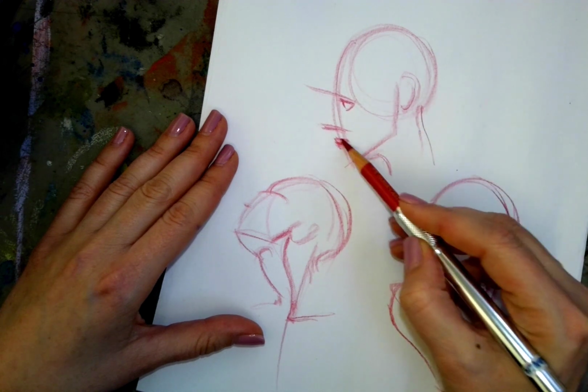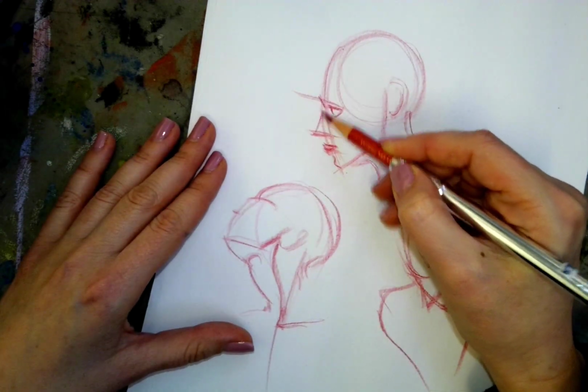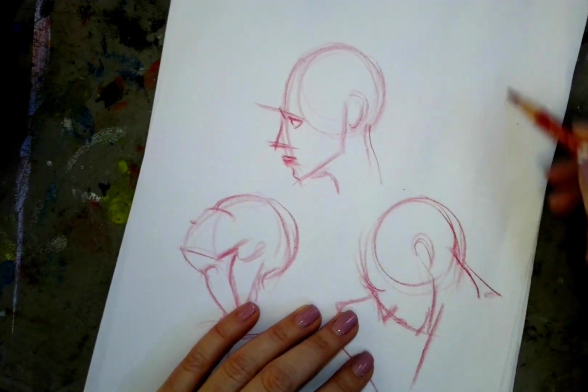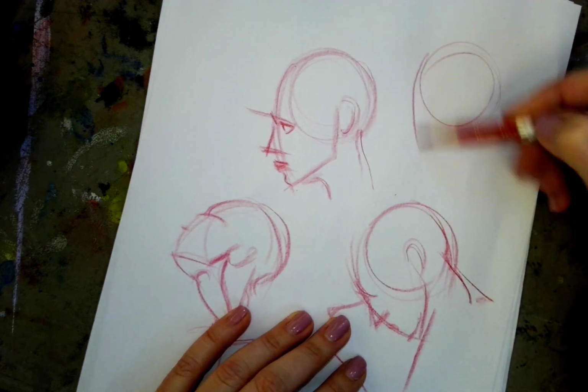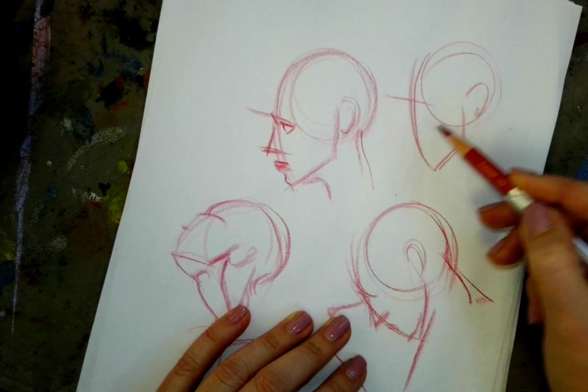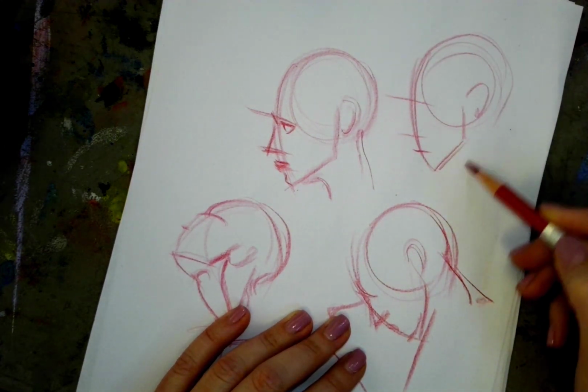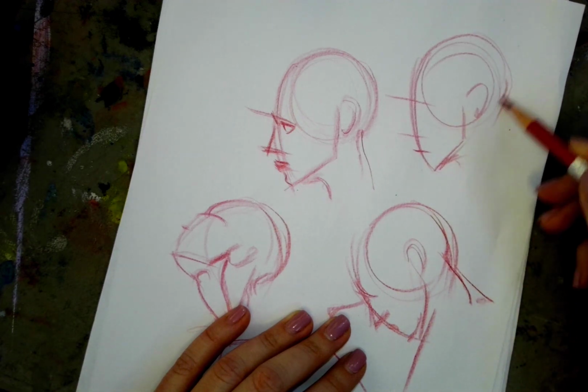That's a cool little trick to just get something working for you really fast. I'll do it again. Front plane of the face, here, boom, boom, boom. Nice little shorthand to get you started.